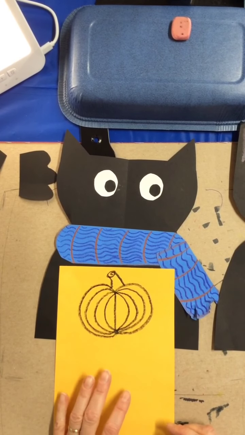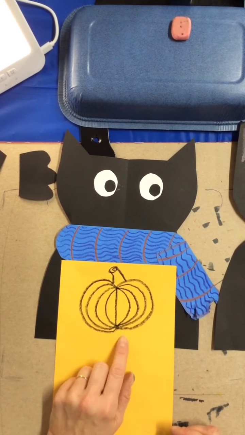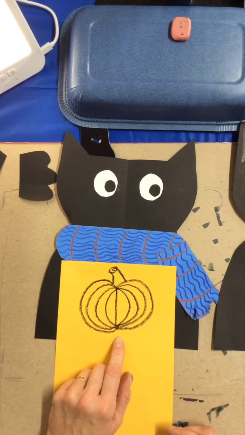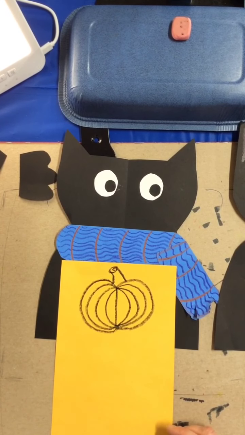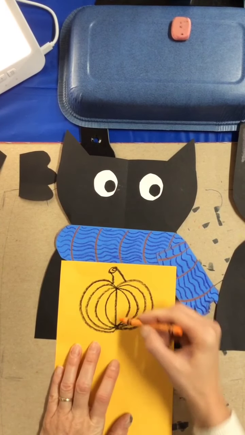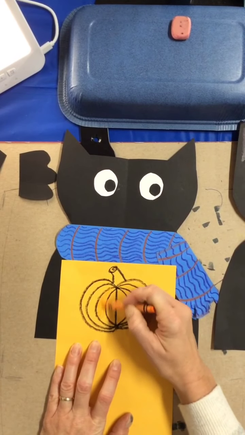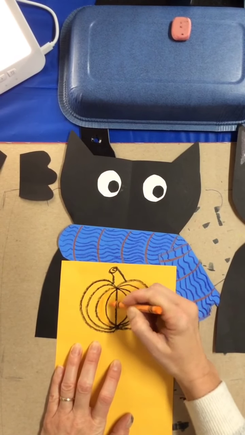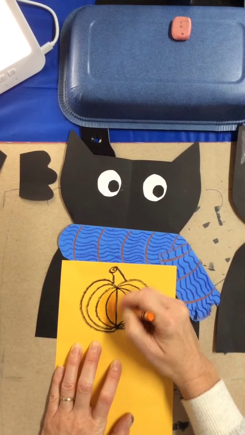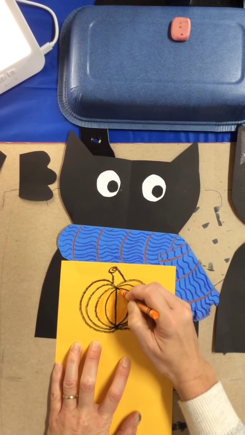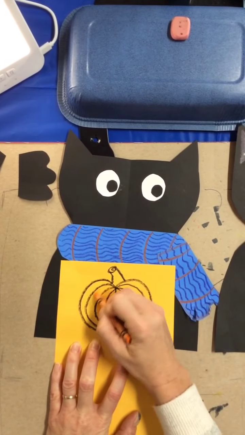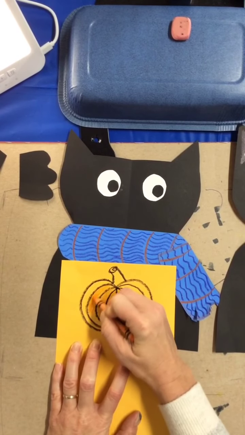Now I drew my pumpkin on yellow paper. So this is fun because then I can go back and I can color it with orange. I can use red orange, yellow orange, even a little bit of red.